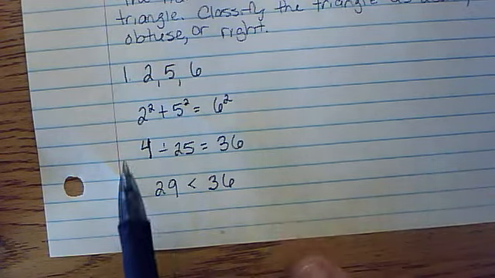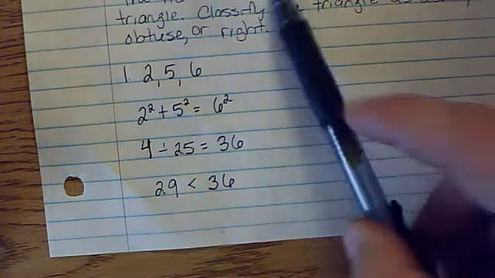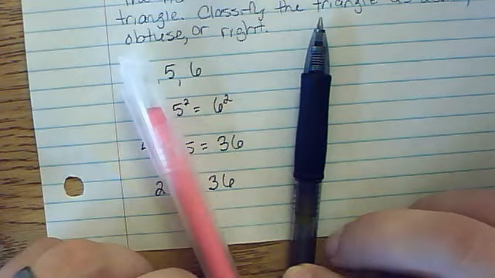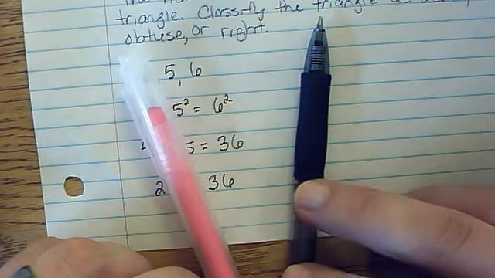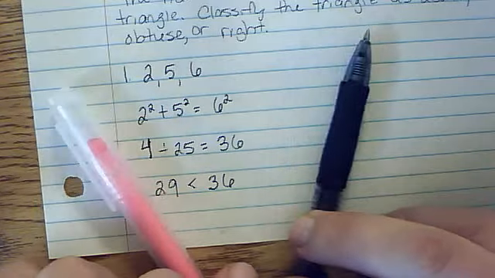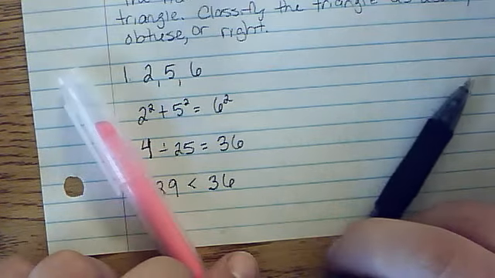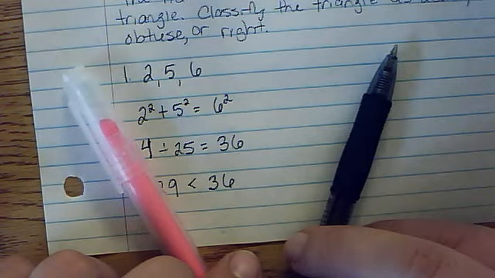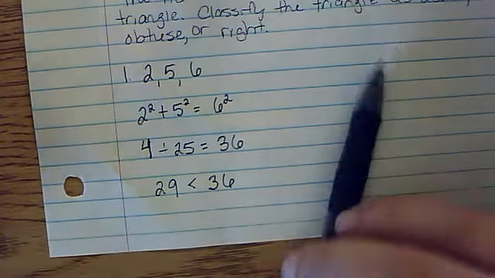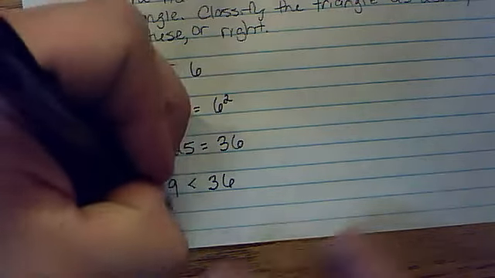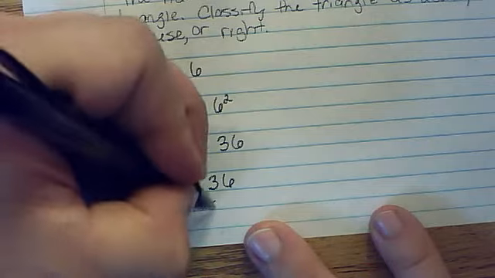We talked about this in class, how if you have two different pieces that are creating your hypotenuse. So let's say this pen and this marker were creating my hypotenuse, and the hypotenuse was drawn between these two points. The longer that side gets, the more obtuse that my angle becomes. The shorter that side gets, the more acute it becomes. So if that hypotenuse is longer than the sum of the two sides, we will have an obtuse triangle.